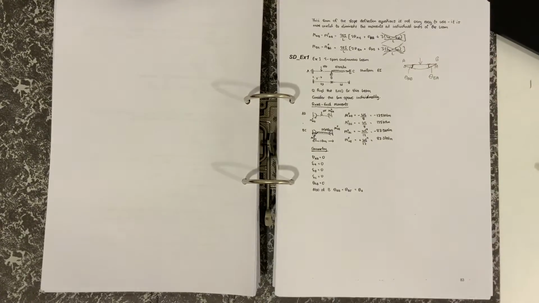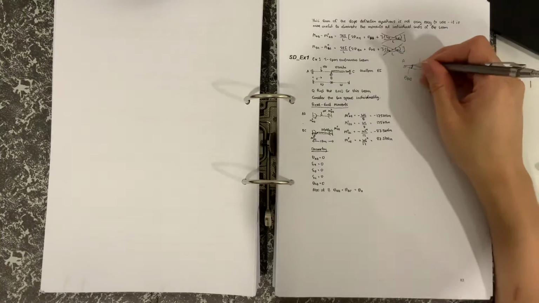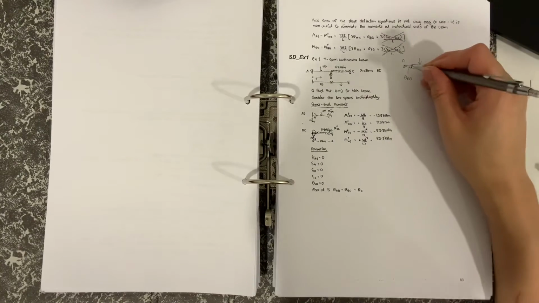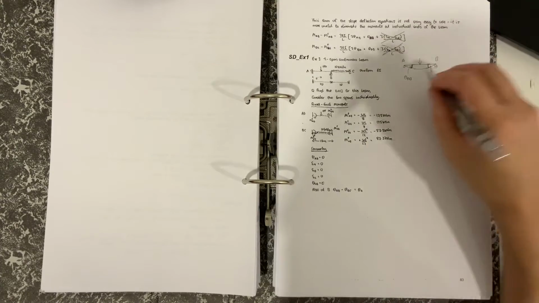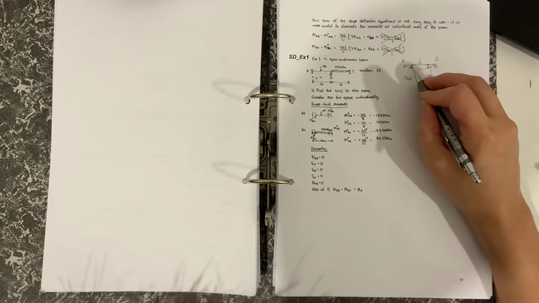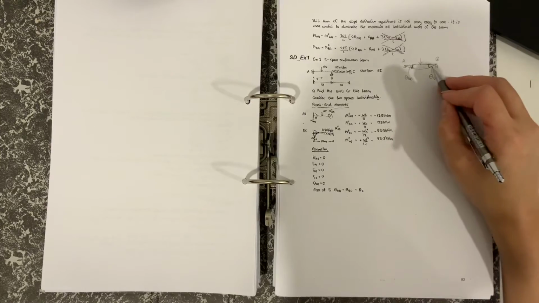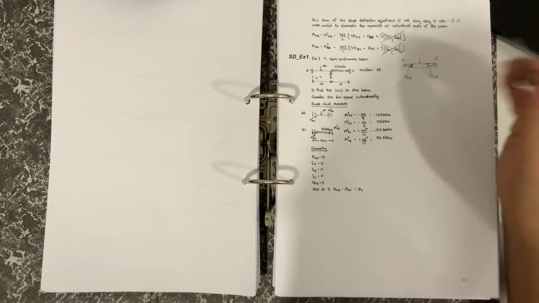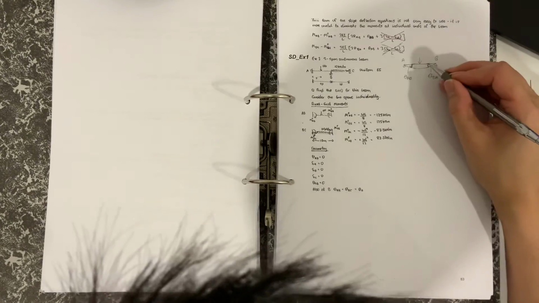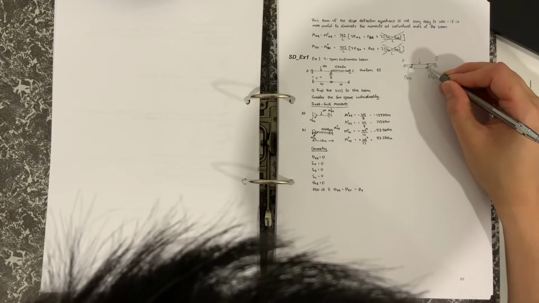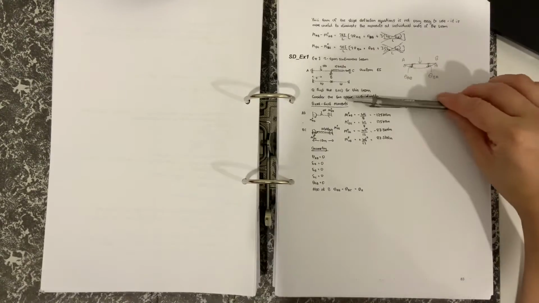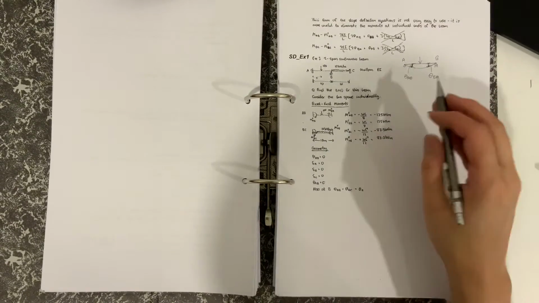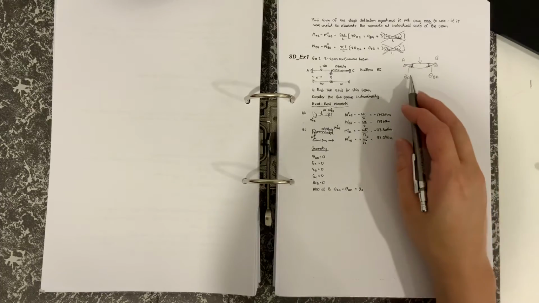And if you remember, we talked about signage before, so clockwise is positive. So this one has a rotation in the clockwise direction, and if that and that are equal magnitude, this one has rotated in the anti-clockwise direction. So hope I've got that right.